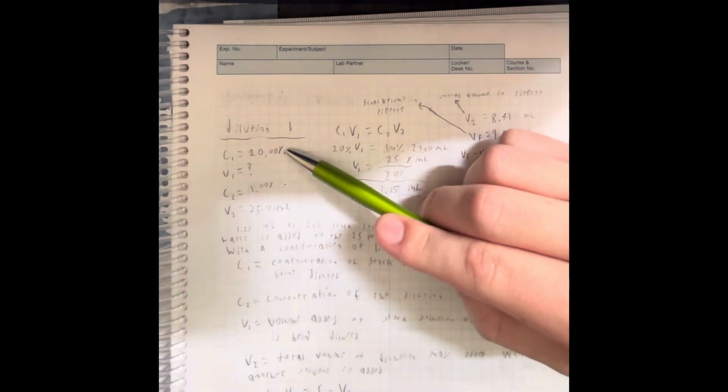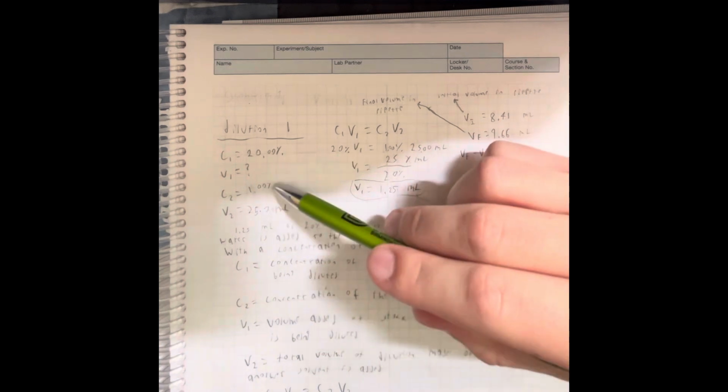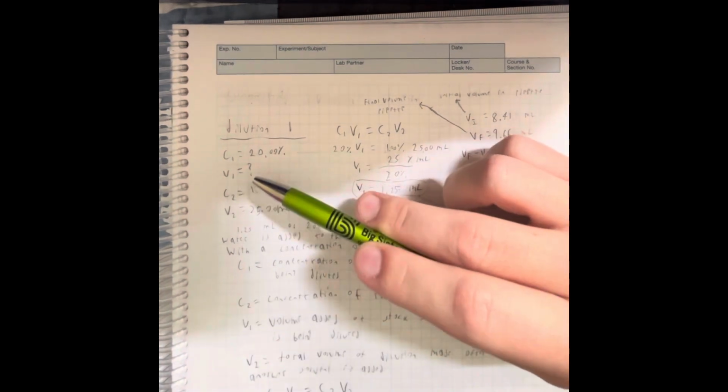C1 is the concentration of the stock solution, 20%. C2 is the concentration of the dilution that we are aiming for, 1%. V1 is the amount of stock solution we need to add to the 25 milliliter volumetric flask. We don't know that yet.